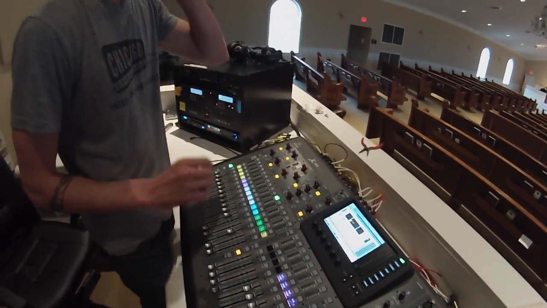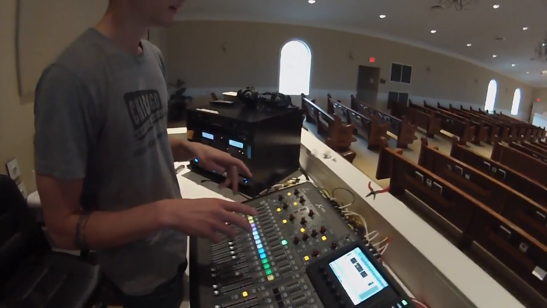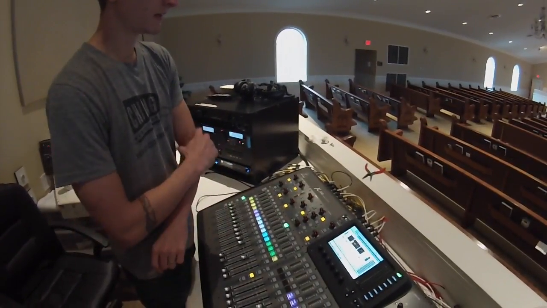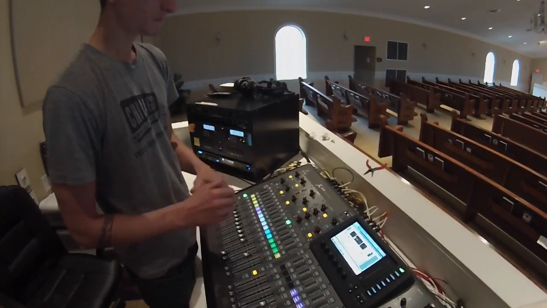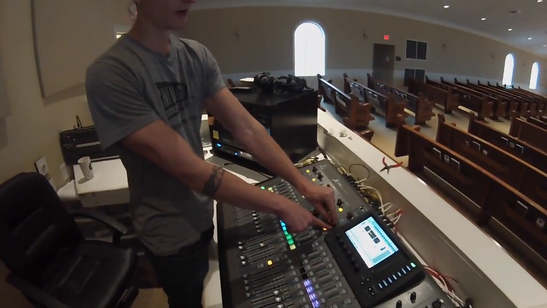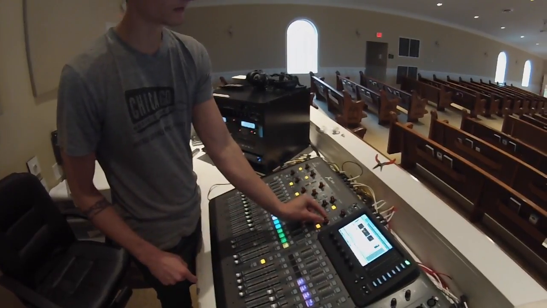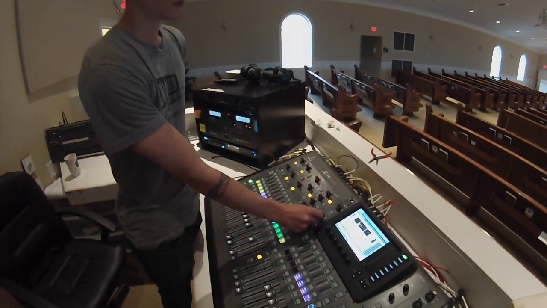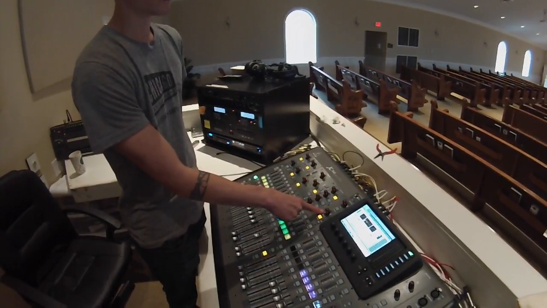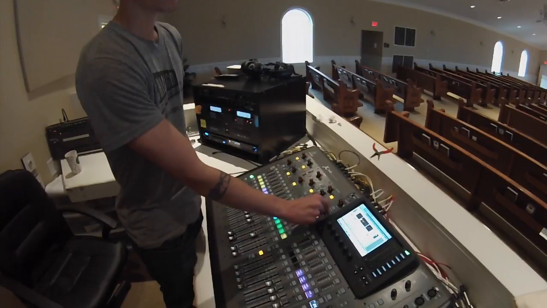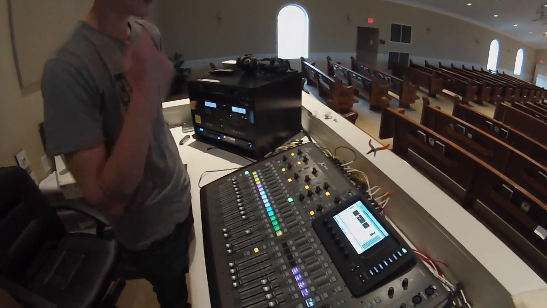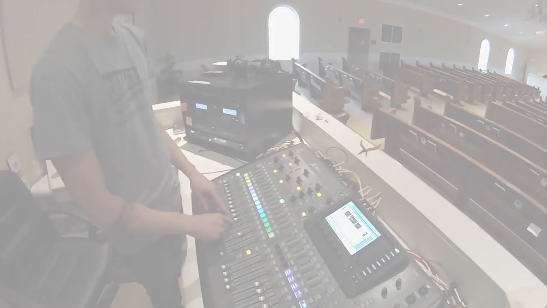Another thing that's specific to here at Liberty is that with the way the system is set up, being a mono system, not stereo, all of our channels need to be panned hard right. This is your pan knob. If it's panned all the way left, you will not get signal out of the channel. It needs to be panned all the way right, because all the way right is actually what's going to be sending to the amps to go to front of house.